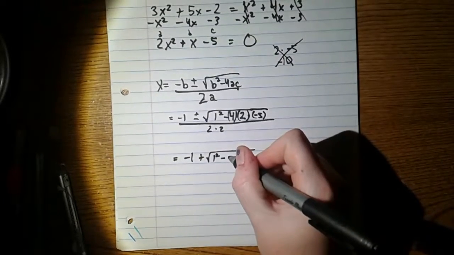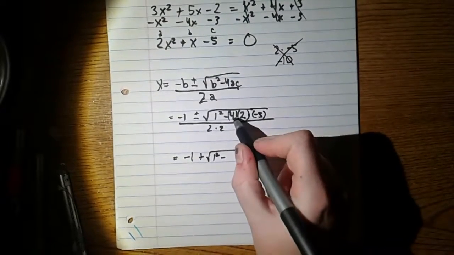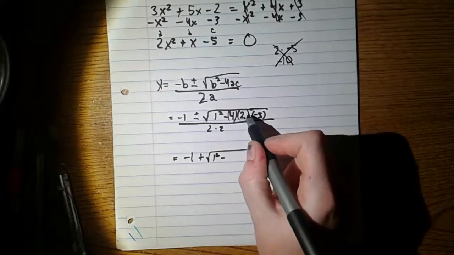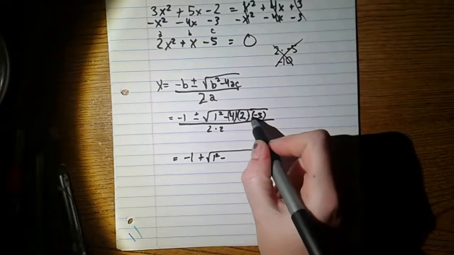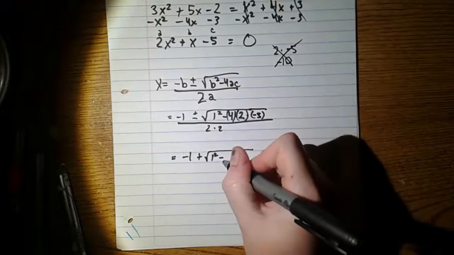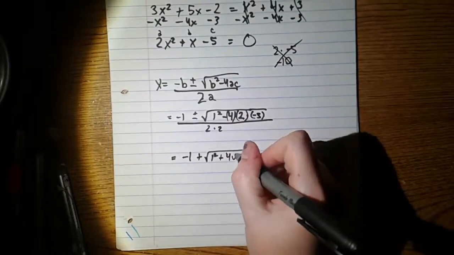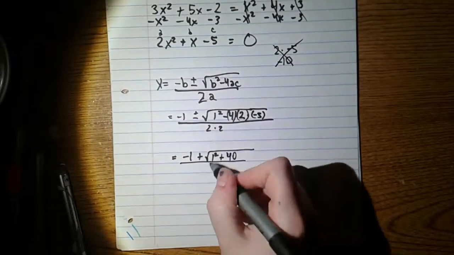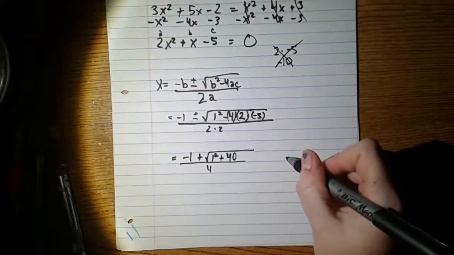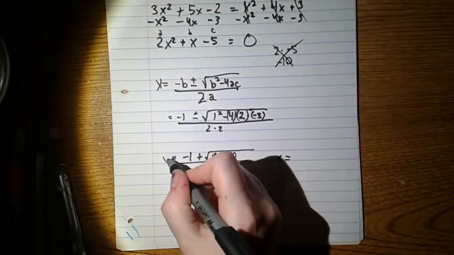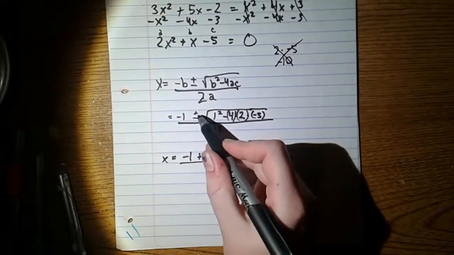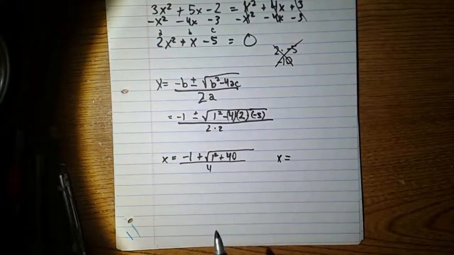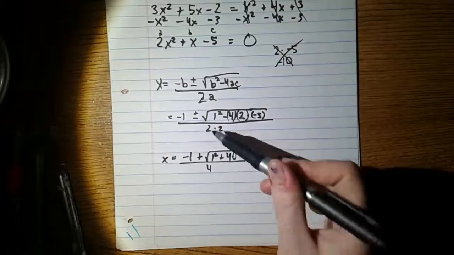So this is going to be minus, since 4 times 2 is positive 8 times a negative 5, that's going to be a negative 40, minus 40, so that's going to become plus 40. That's over top of 2 times 2 is 4. And then you're also going to look at another x. That's what this plus or minus does over here. It gives you two x's because you have a plus and you have a minus.